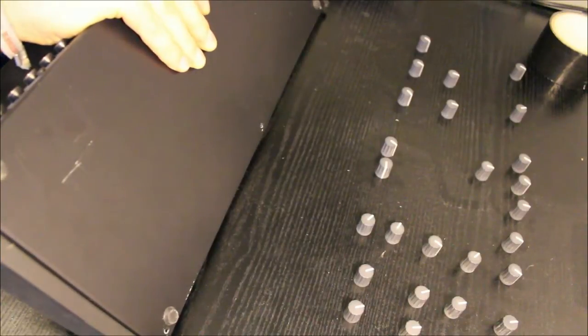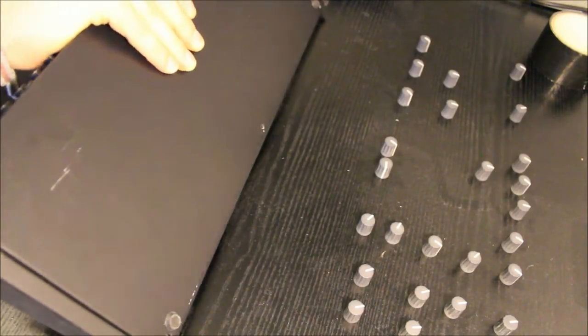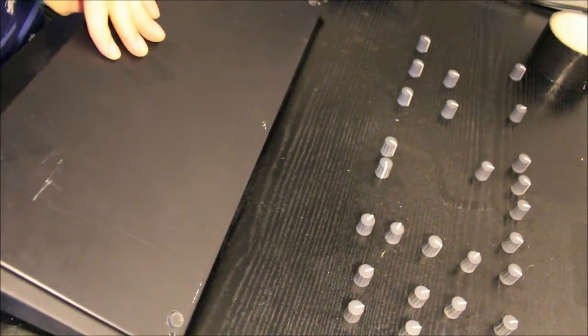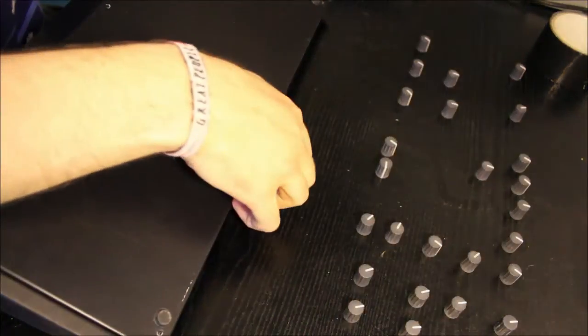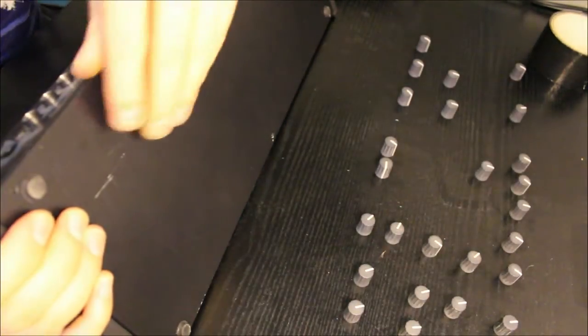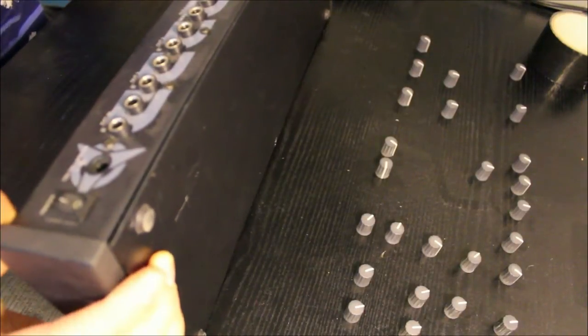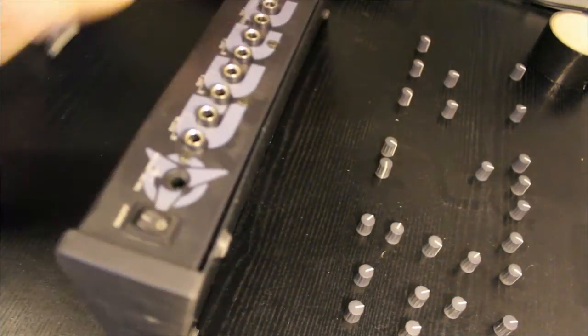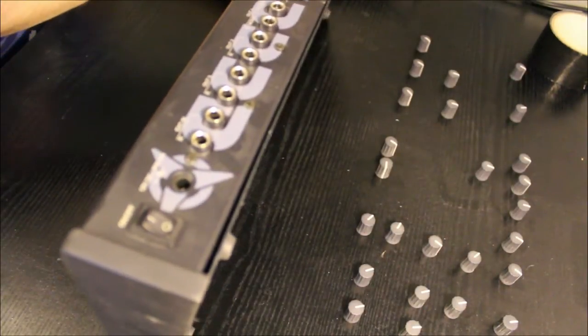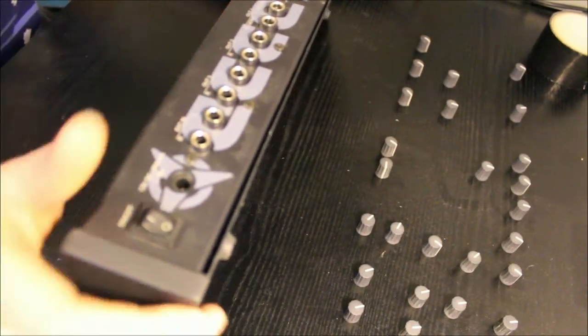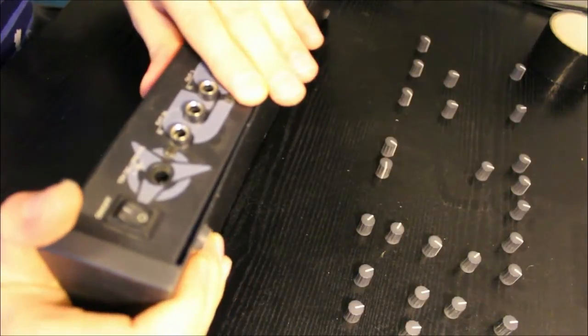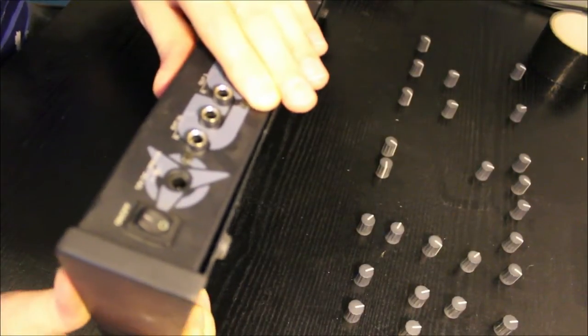I'm not sure how old this one is because I did buy it second hand, so I'm sure a lot of you will be in the same situation. Now, this is potentially the tricky part. It seems that it's still a little bit stuck here, so let me just figure out how this goes.